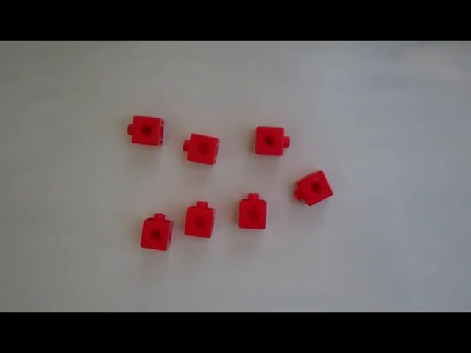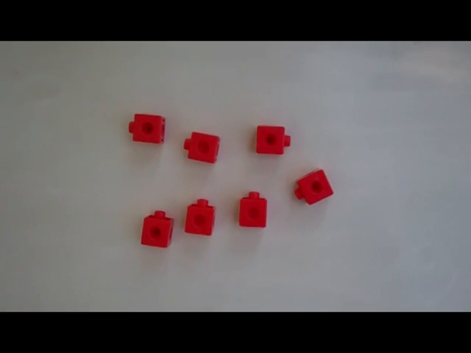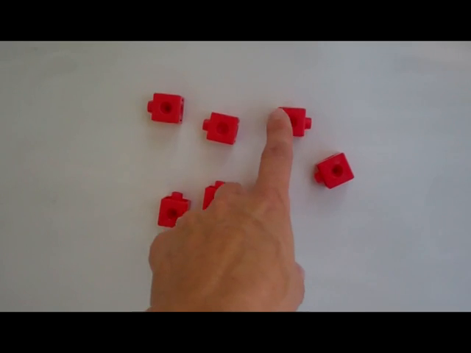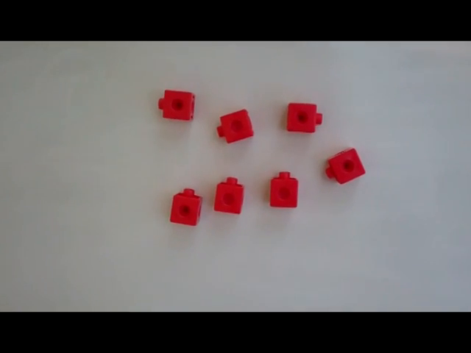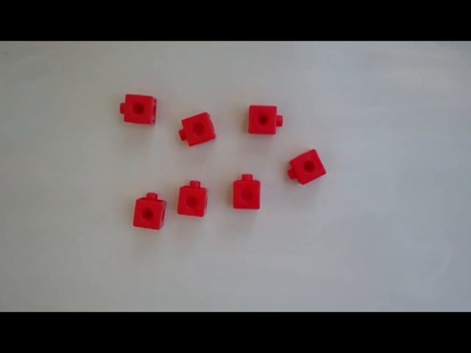Hey guys, we're going to do some subtraction stories today. I want you to take a look at these cubes. Let's see how many cubes we have. We have 1, 2, 3, 4, 5, 6, 7. You've got 7 cubes. Now, these are just 7 cubes, but let's make up a story about them.